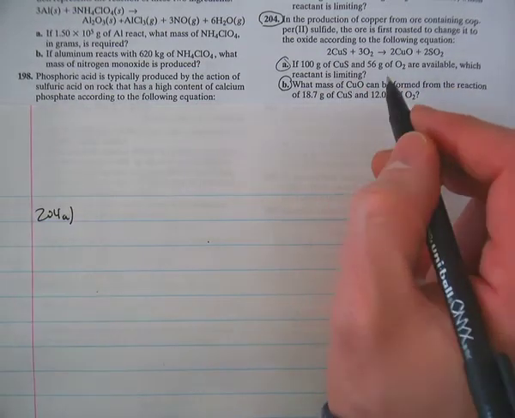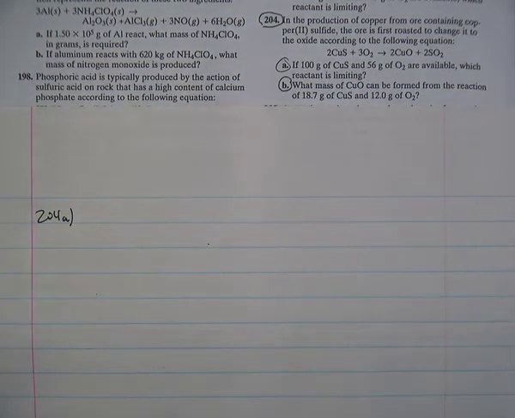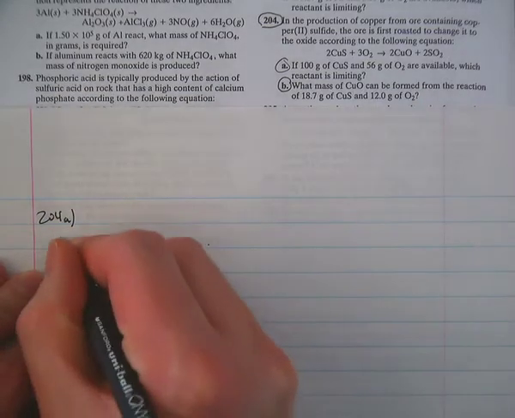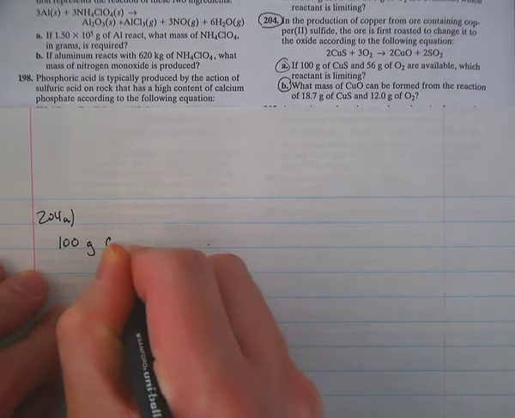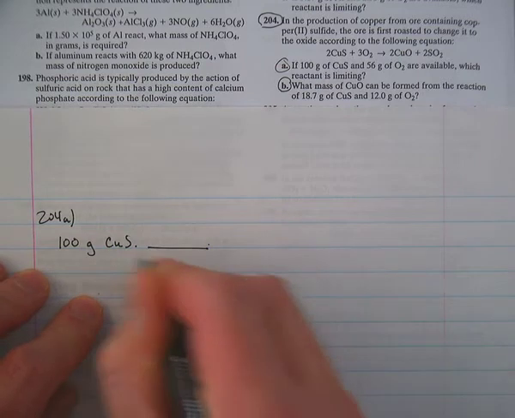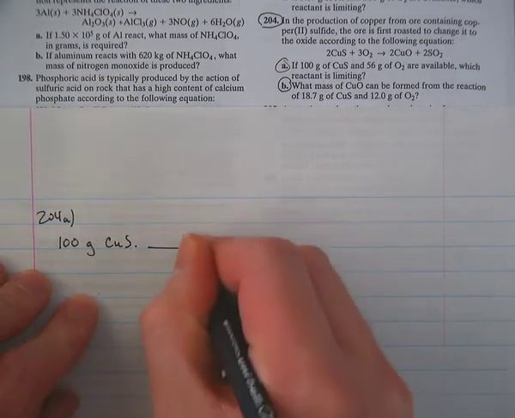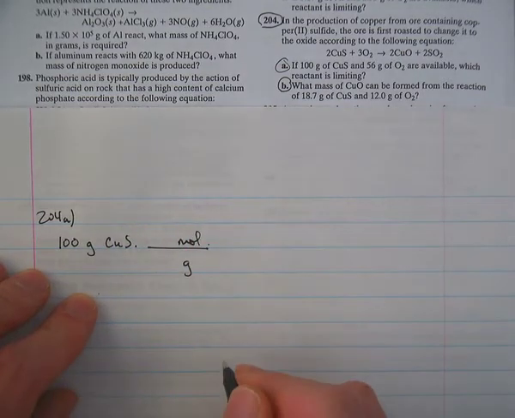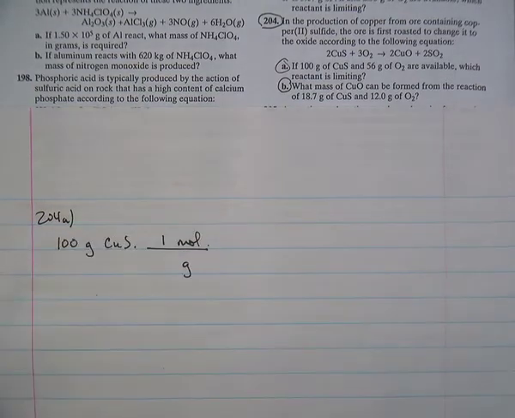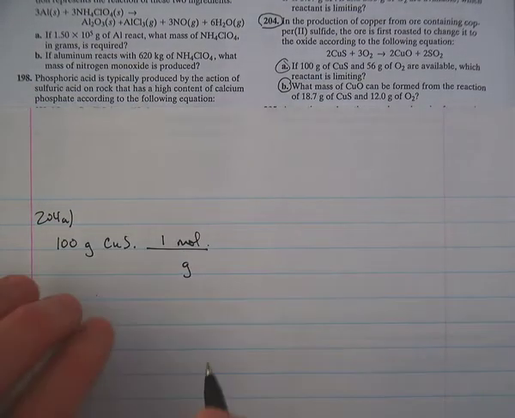So grams are essentially useless in stoichiometry. Whenever you see a mass of something given, your first step in any stoichiometry problem has to be to turn it into moles. So I have 100 grams of CuS. Grams are the unit I start with, so it has to go on bottom. Moles are what I want, so that goes on top. And remember, I use my periodic table to go between grams and moles.